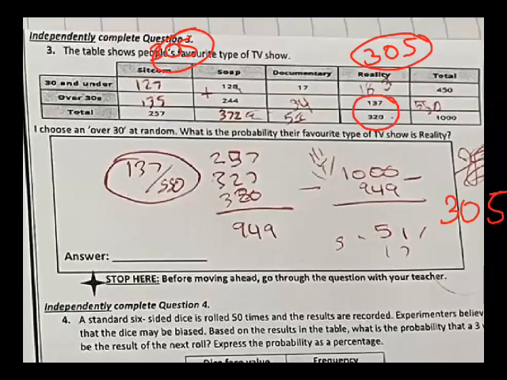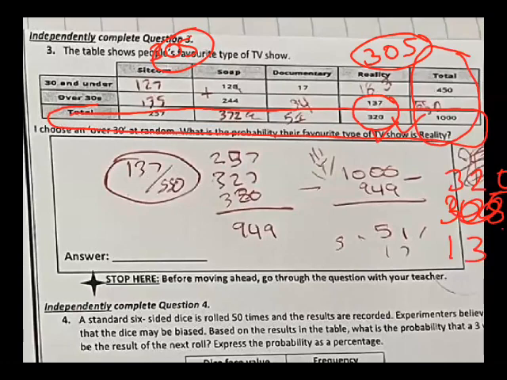Abdurrahman, we have a total. We have a total here as well, right? We have a total in this section as well. Now we have 320 left out here. 320 minus 137. What is 320 minus 137, Abdurrahman?